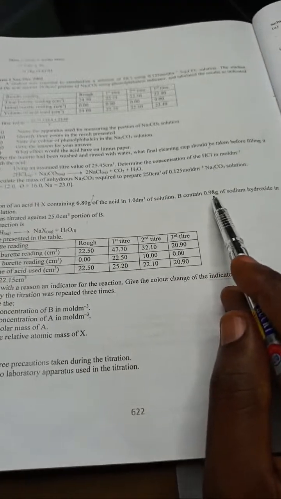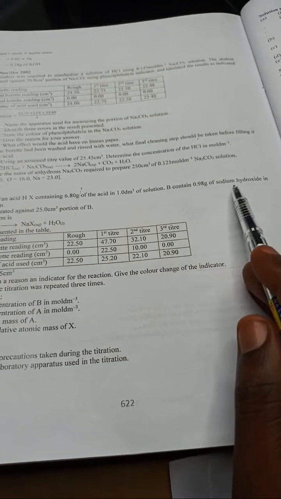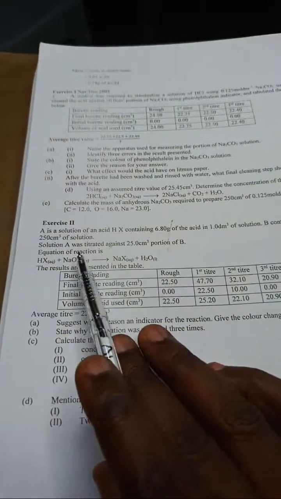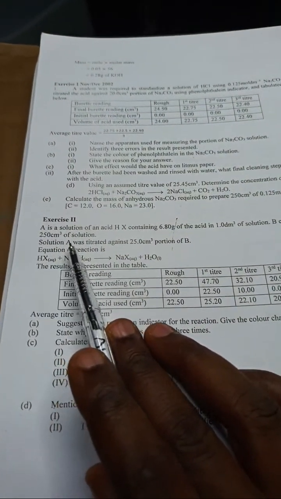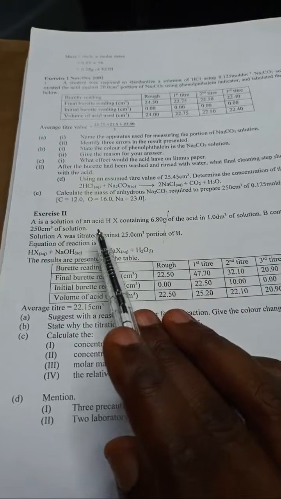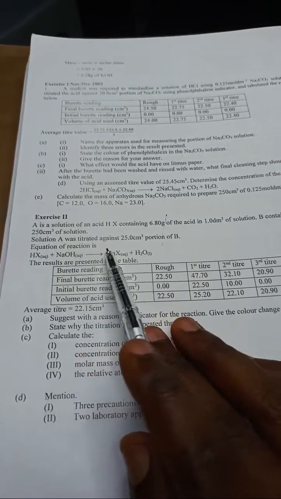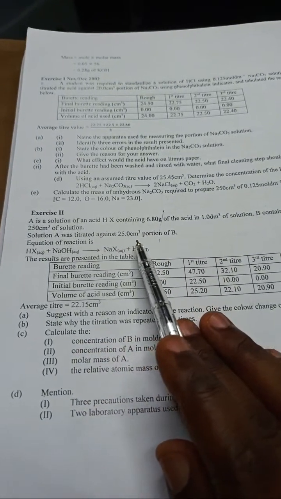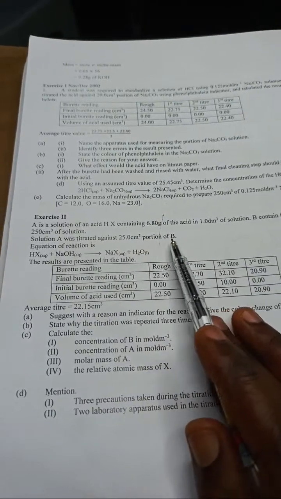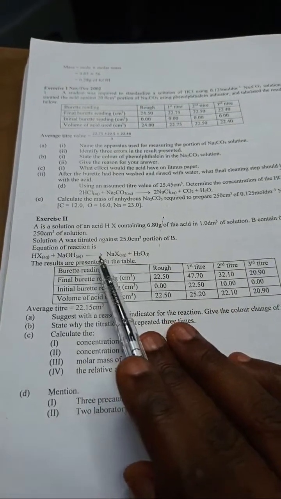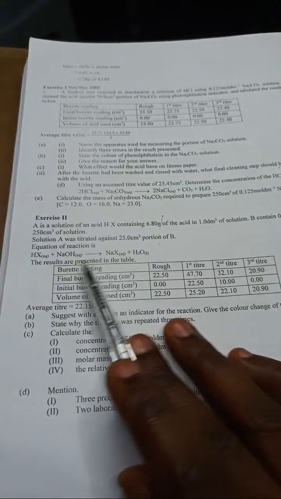B contains 0.098 gram of sodium hydroxide in 250 cm cube of solution. Solution A was titrated against 25.0 cm cube portions of B. So this is the equation of reaction.